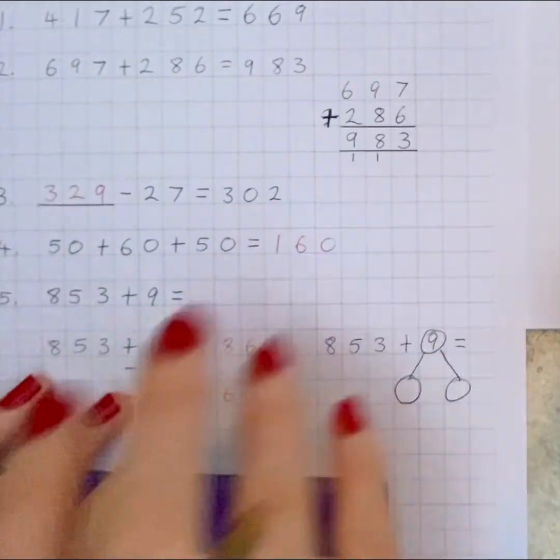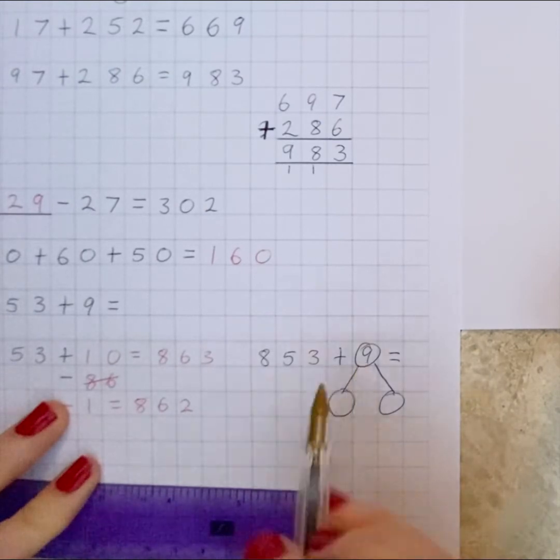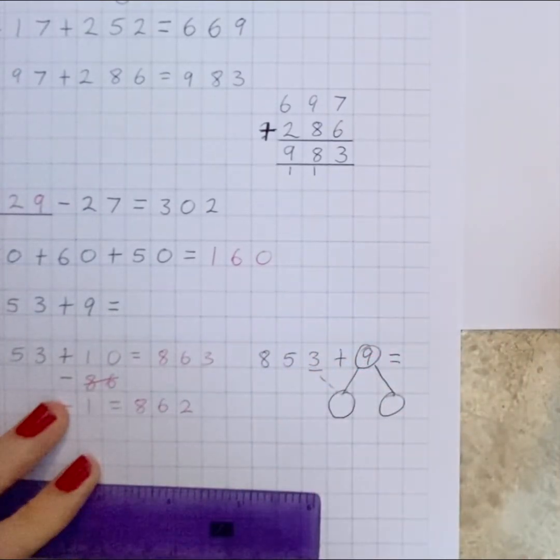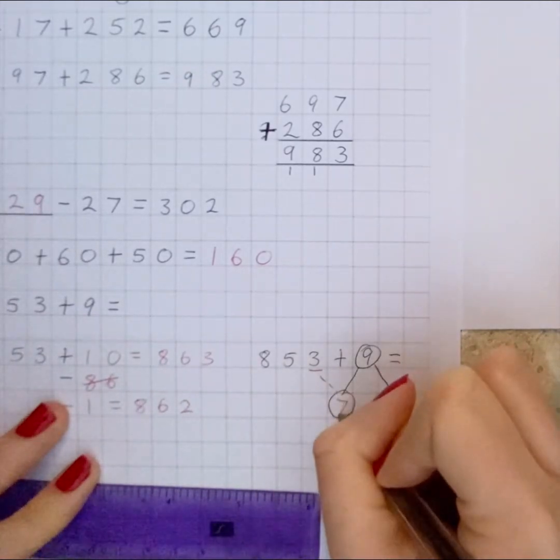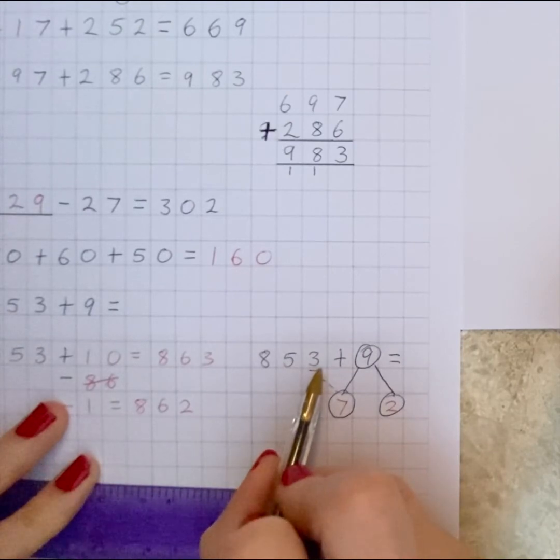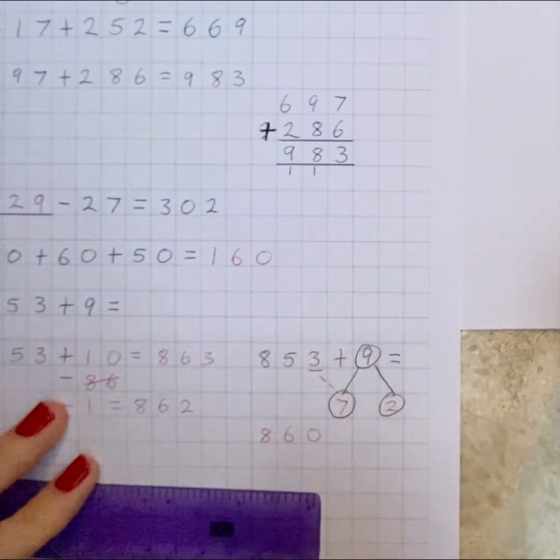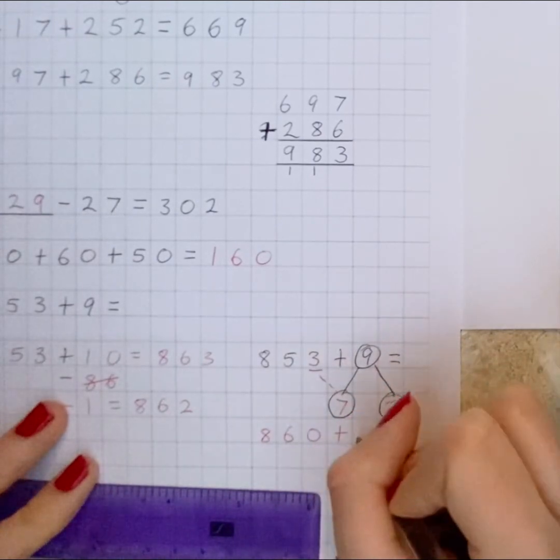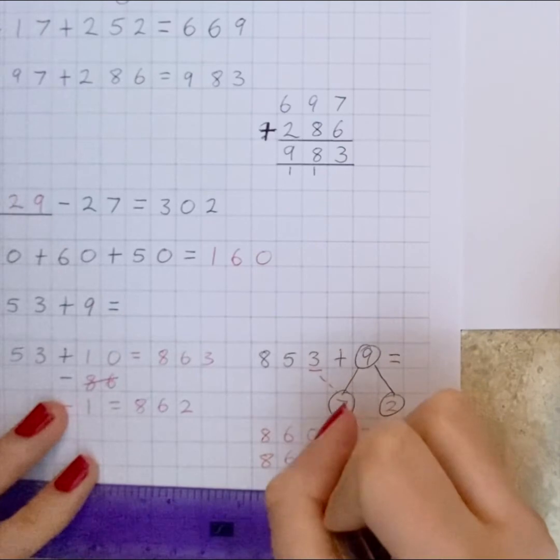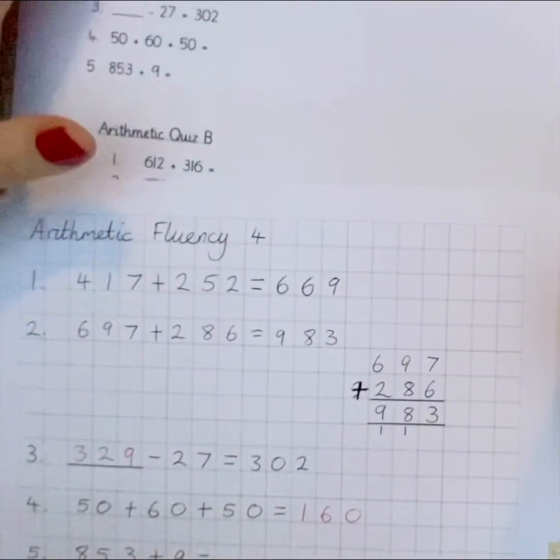Now we can also use the think 10 method. 853 add 9. So here we're thinking 10. So 3 add 7 would make 10. We have to add 2 more. So 853 add 7 gets us to the next 10, which is 860. Add this extra 2 equals 862. That is the end of Arithmetic Fluency 4.